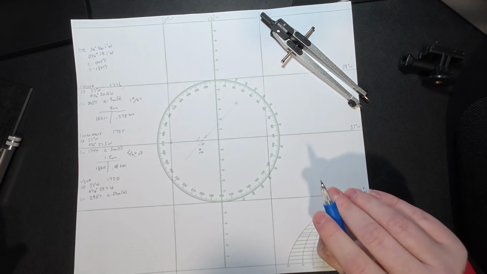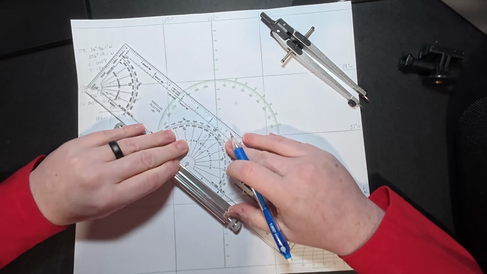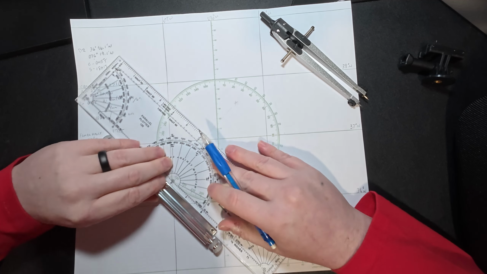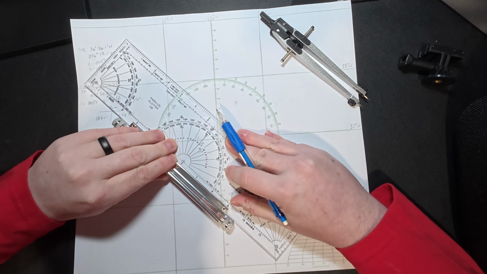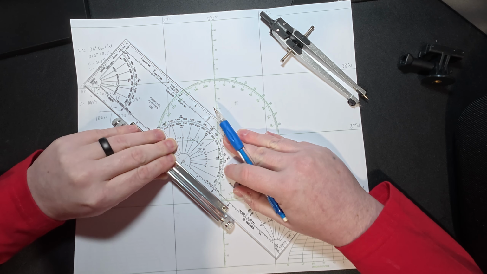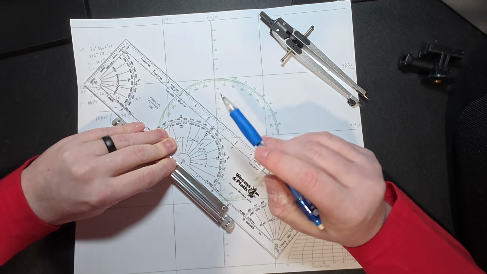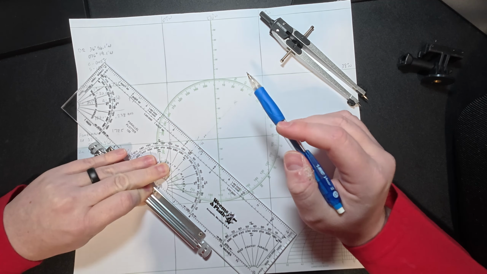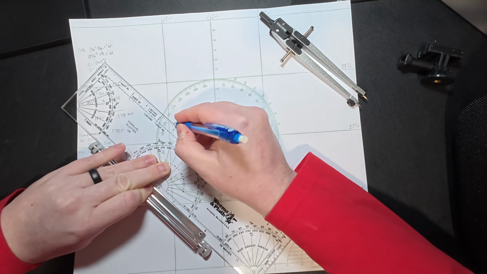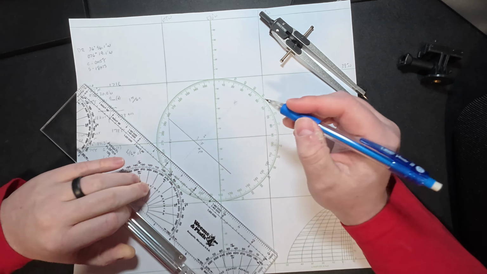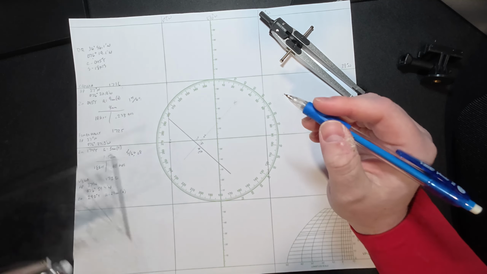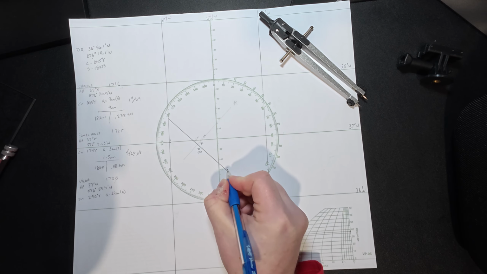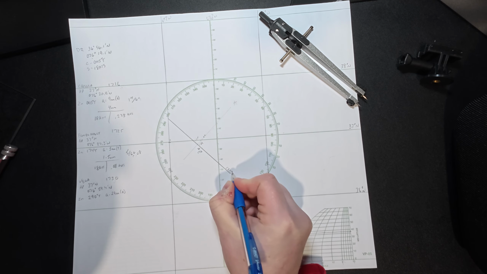Now, to get the line of position for that, all you're going to do is take this 90 degree right here, put it on that zenith line. All right, measure it out and bring it down to that intercept. And then you can put your thicker line right there. That is your line of position for Capella. And go ahead and label her.